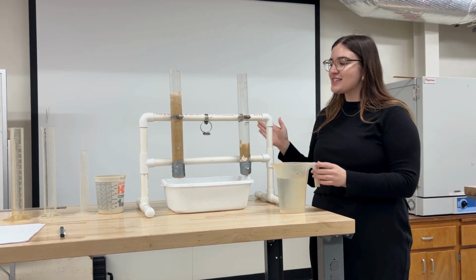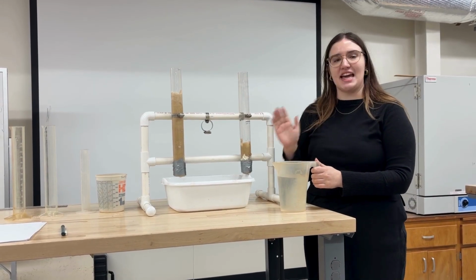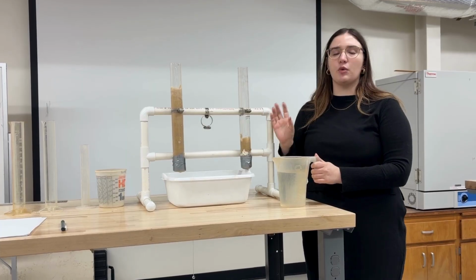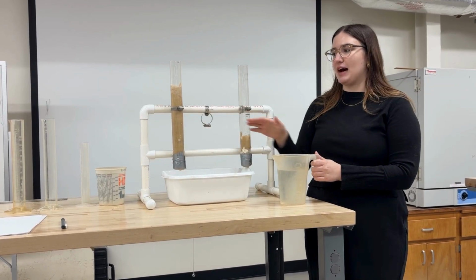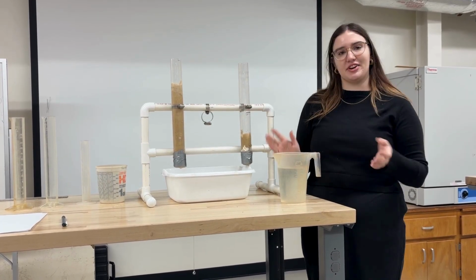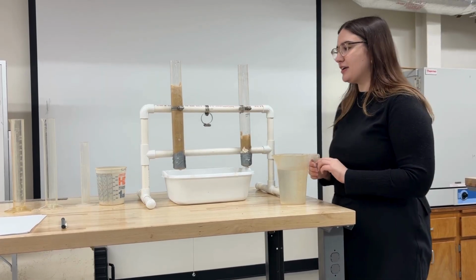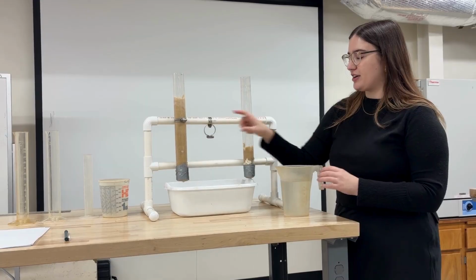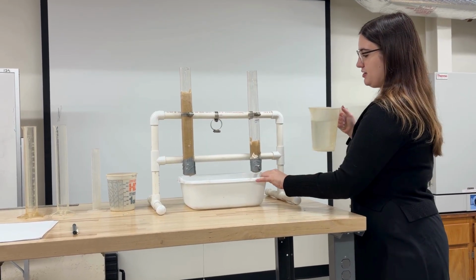All right, and this is activity 2, where we'll have the same soil, the same amount of water, but we're differing the amount of soil that we have. So that is the variable that we're changing in Darcy's Law. So I'm going to pour the same amount of water in each of these columns.